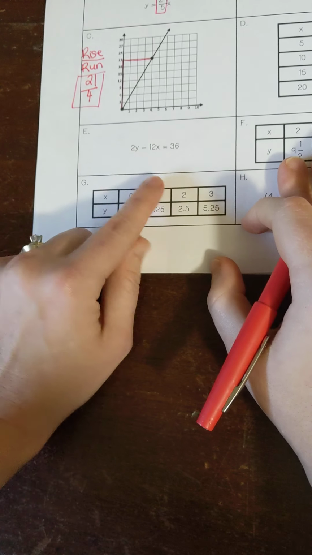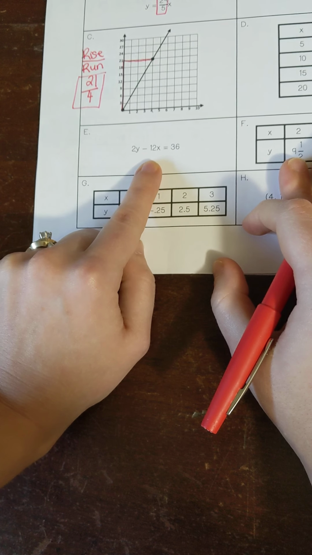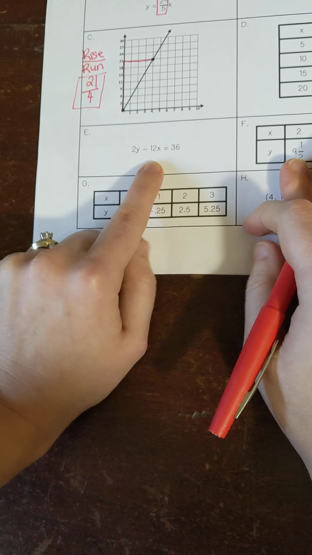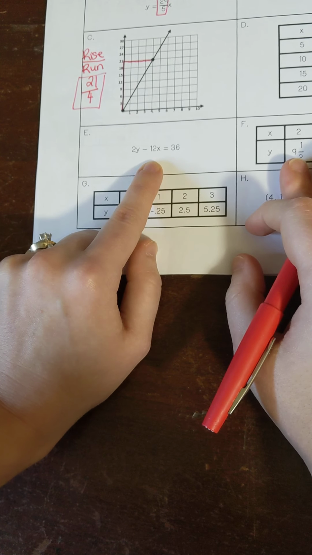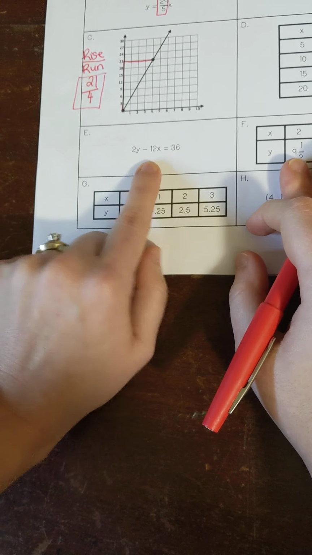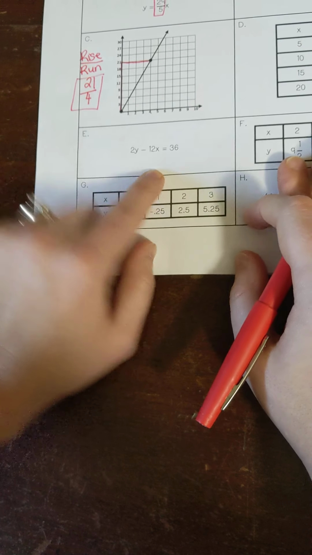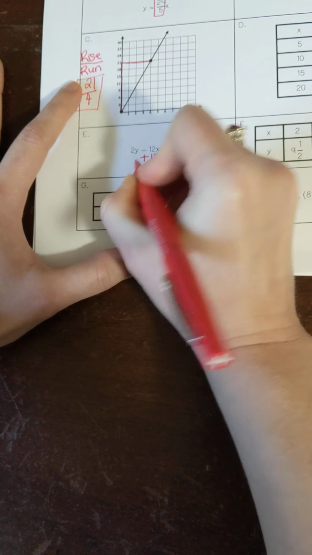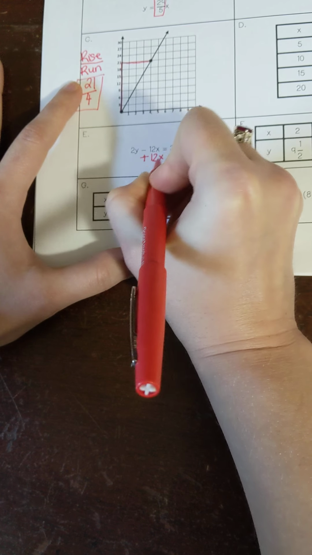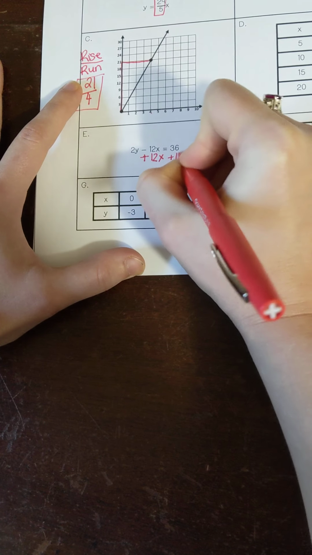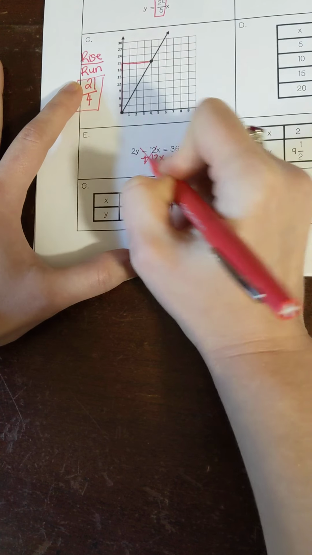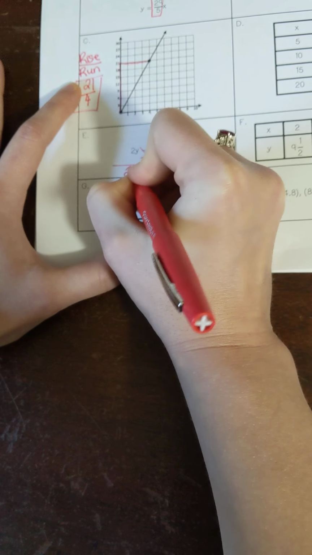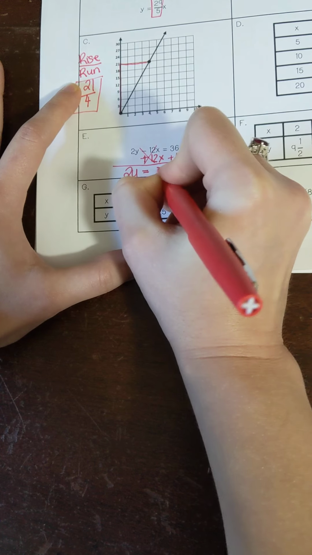All right, let's move on to letter E. Now, if you forgot, these are a little tricky. They're not in the form y equals mx plus b, so I have a video posted for you that's more in detail about how to change these, but I'll briefly remind you of how to do it in this video. So remember, you add or subtract your x term to get rid of it. So I have a minus 12x. I want to move it or make it 0. So I add 12x to both sides. So now I've got 2y equals 36 plus 12x.